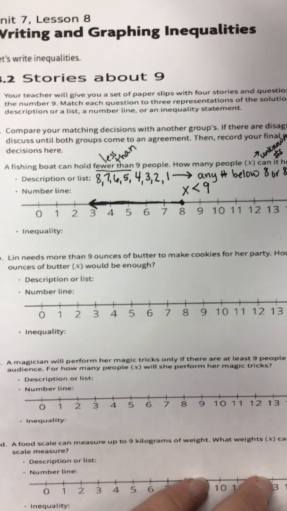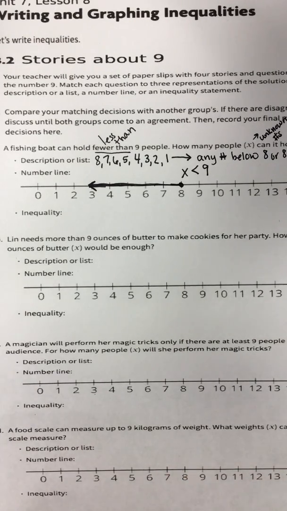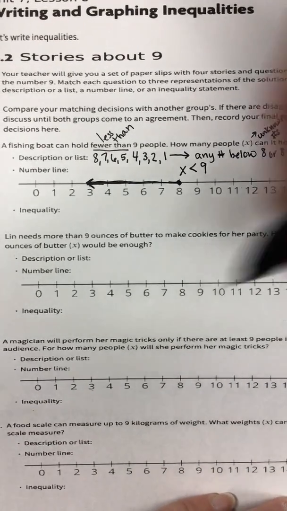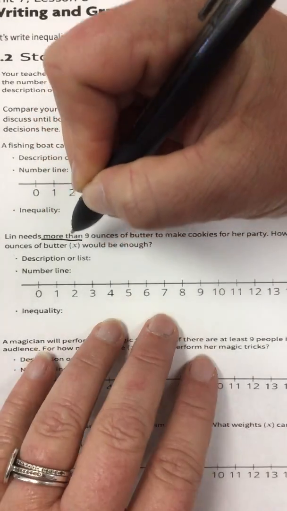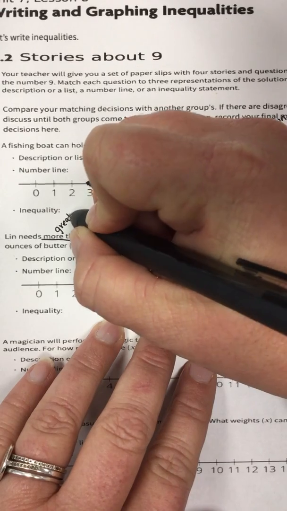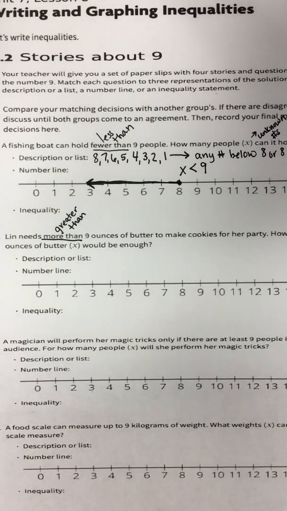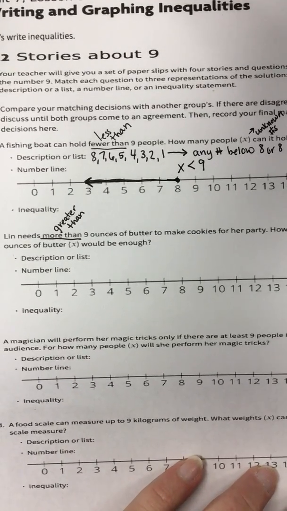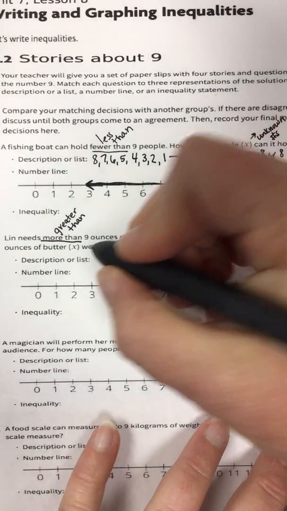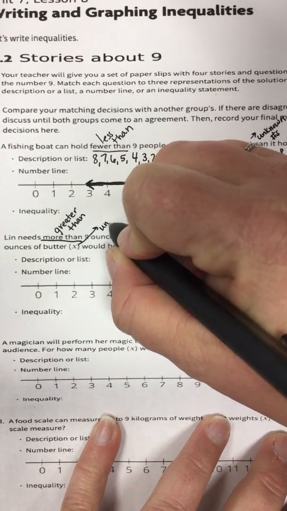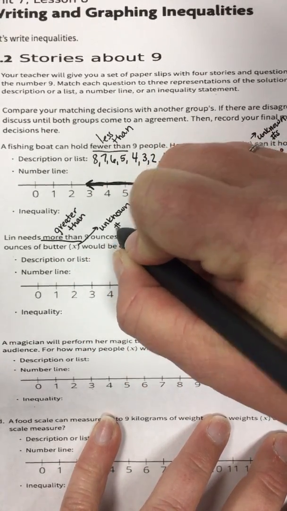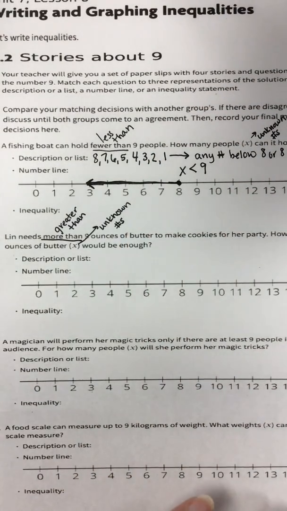Okay, all right, so the next one, it says Lynn needs more than 9 ounces of butter to make cookies for her party. So more than, which means it's got to be greater than. So again, would we say 9 is greater than 9? And would that be a true statement? And we would say no, 9 is not greater than 9. 9 is equal to 9. So how many ounces of butter, X, would be enough? So we know that X is our unknown numbers, because again, there's more than one answer to this.